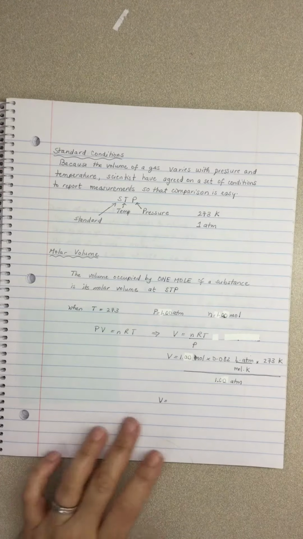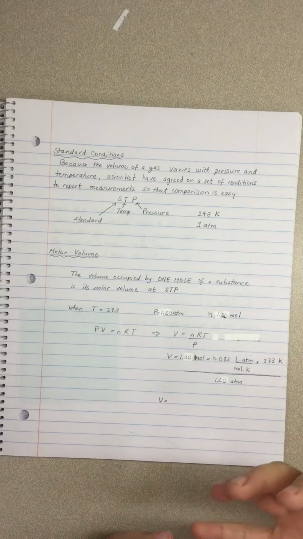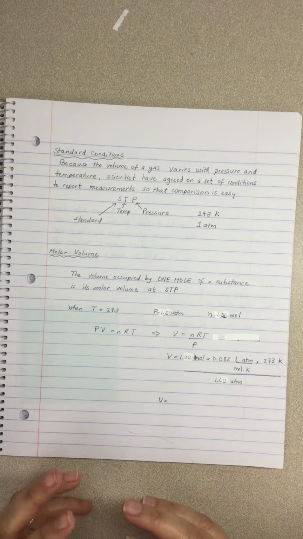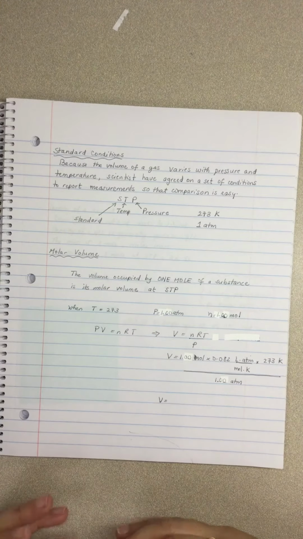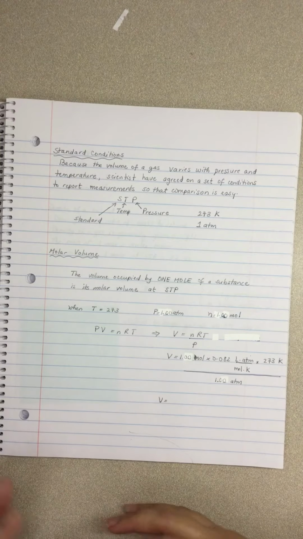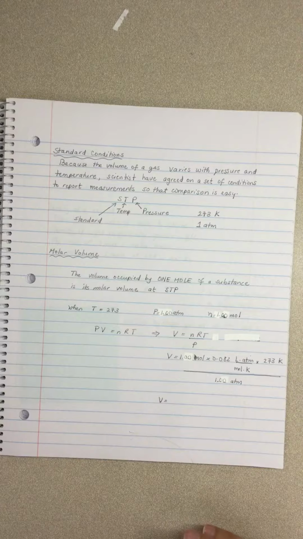Something really quickly, and these are like just definitions, okay? So standard conditions are conditions that we can use and control to compare what's happening between different gas samples in this case. But this works with other things, not just for gases. So STP means standard temperature and pressure.